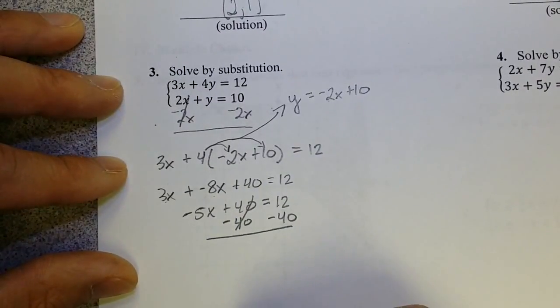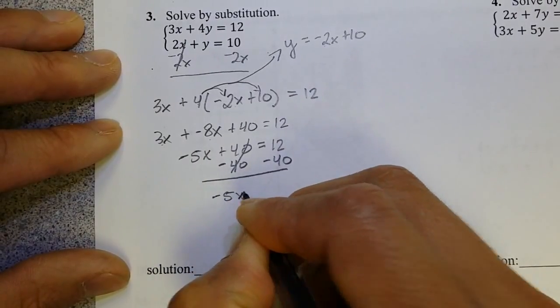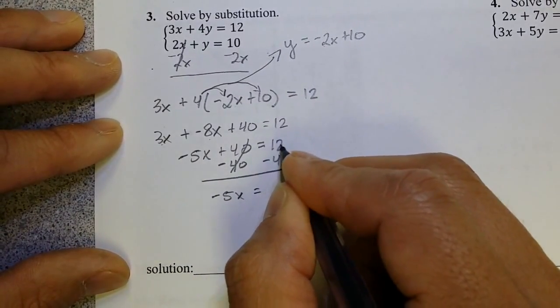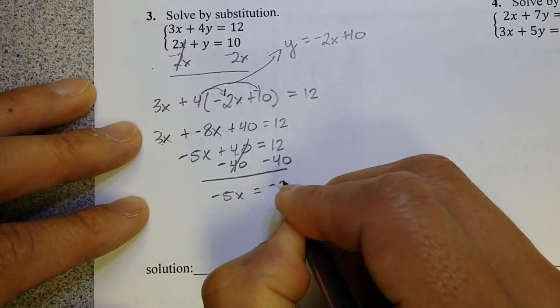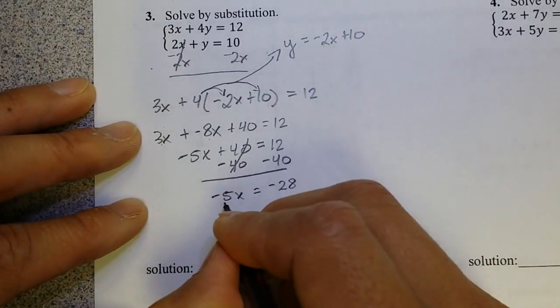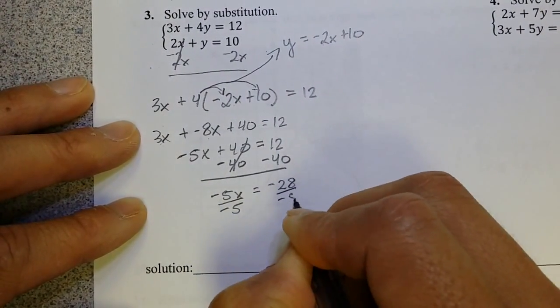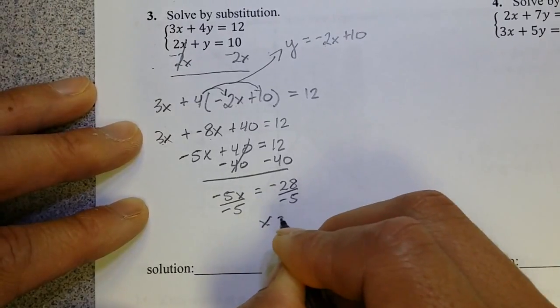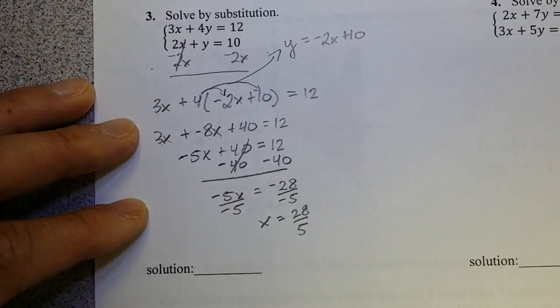Here the 40 cancels out. I get negative 5x equals 12 minus 40. That should give me negative 28. Now, divide both sides by negative 5. I get x equals 28 over 5.